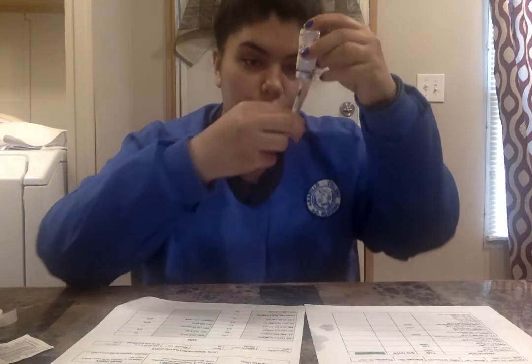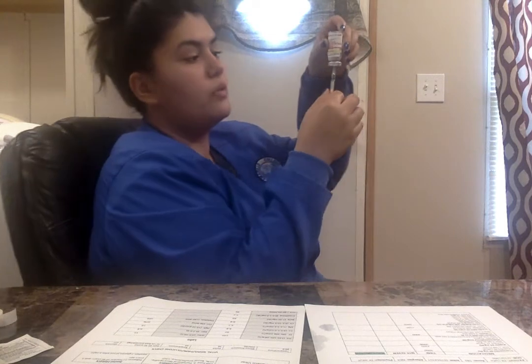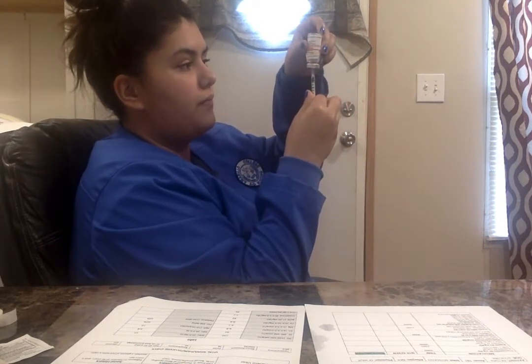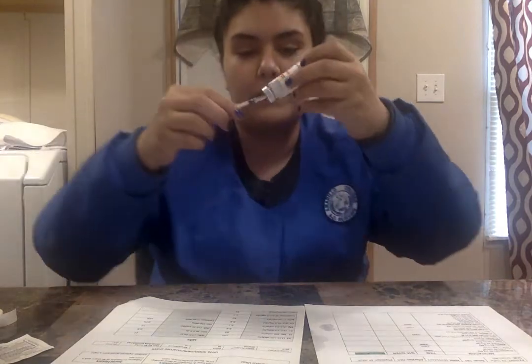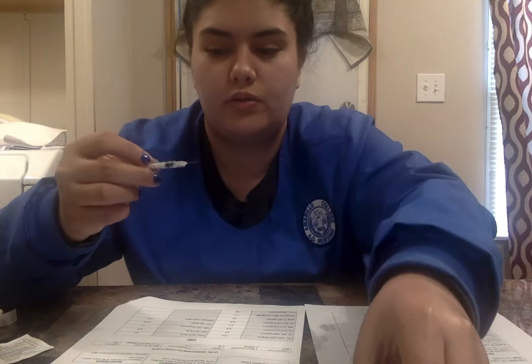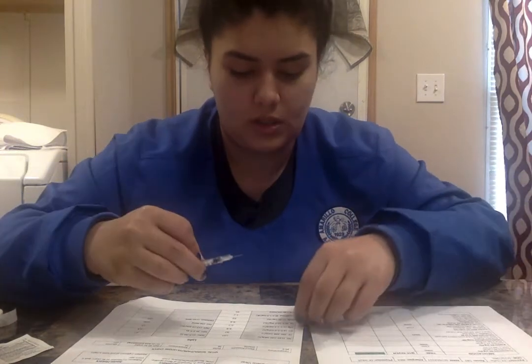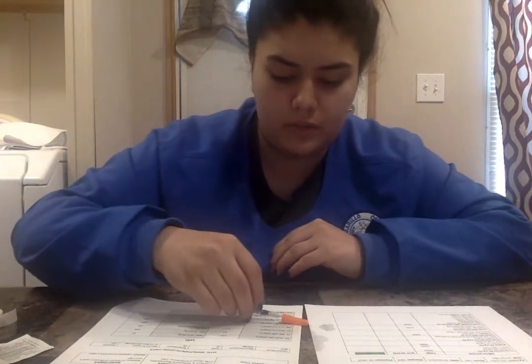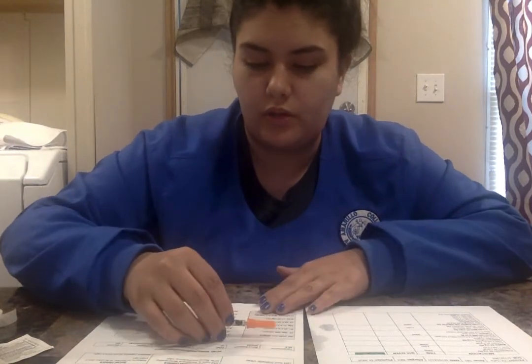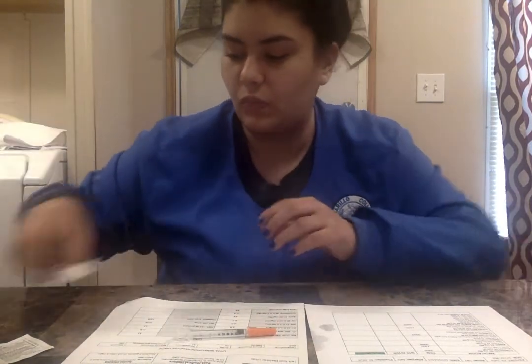We are going to show our second nurse. She comes over. She says, yeah, that is 2 units. And so that's okay. And so we go ahead and take this out. We're going to use the swoop and scoop method. We are going to recap our needle. And we are going to label our insulin.